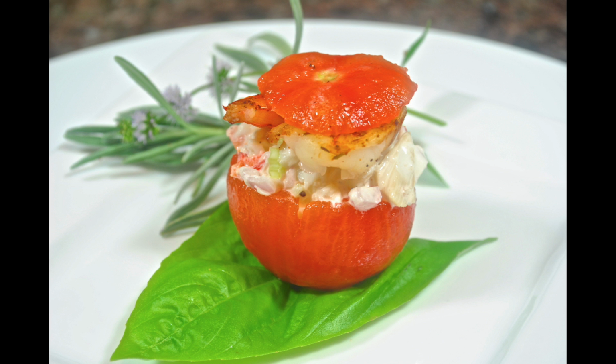The idea being that if you start with one appetizer and then go into your entree, you don't want to shock the palate as it goes from one to the next. So you can introduce these things to help transition your palate from one course to the next.